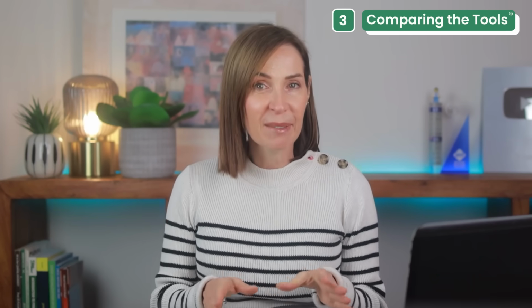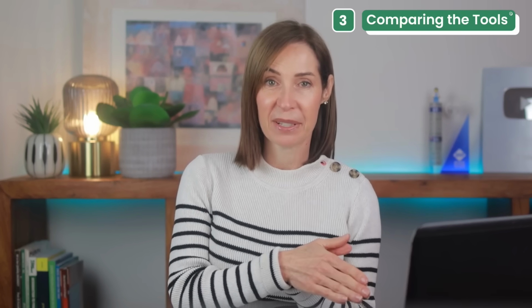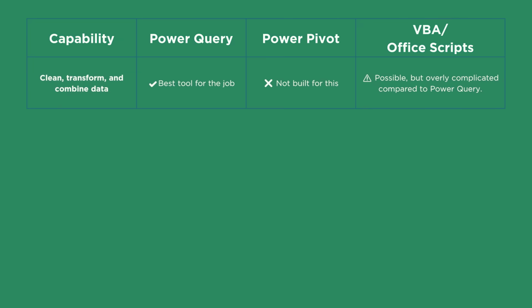Now that you've seen when to use each tool, let's zoom out and compare them side by side, because sometimes the real struggle isn't knowing what they do, it's knowing what they don't do. For cleaning, transforming, and combining data, use Power Query. While it's possible with VBA or Office scripts, it's much easier with Power Query, and it doesn't require a special file type like you need with VBA.